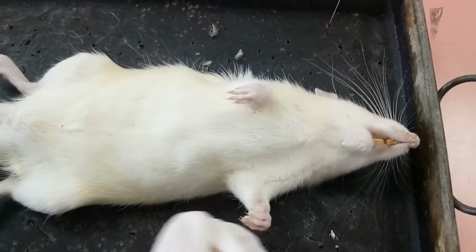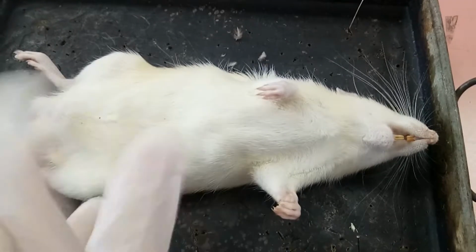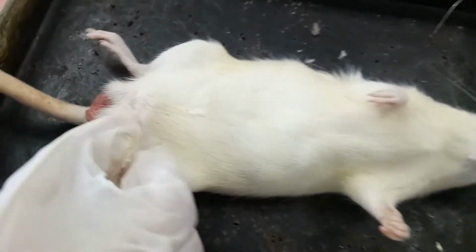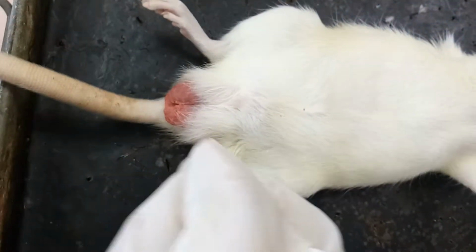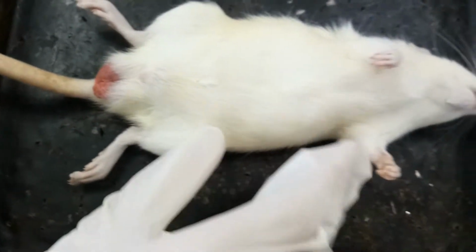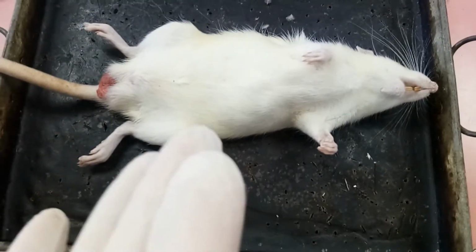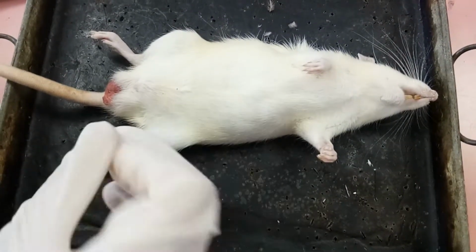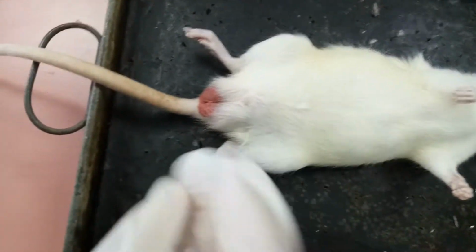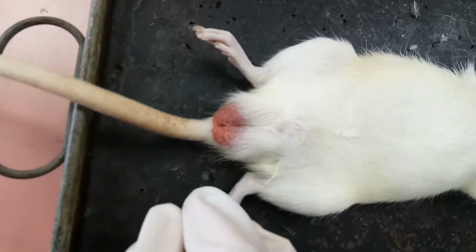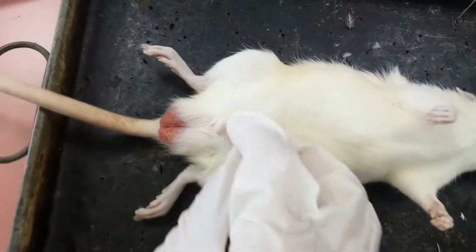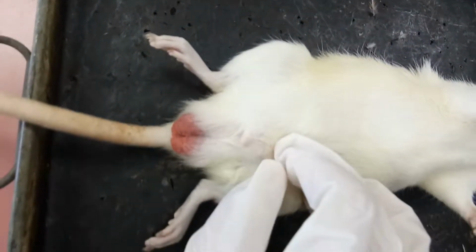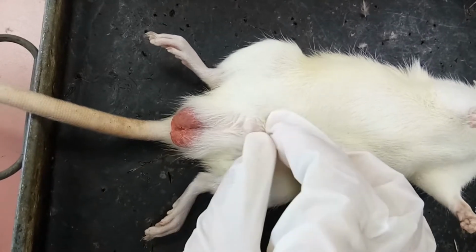The neck region. For the trunk region, we can see the anus. The anus lies at the base of the tail, and you can also see the scrotal sac. From our observation, this is a male rat because it has scrotal sacs. The penis is present anterior to the testis, and is enclosed in a loose sheath, which is the prepuce.